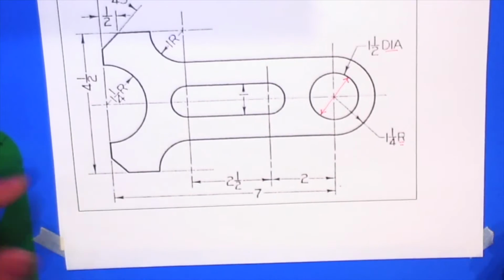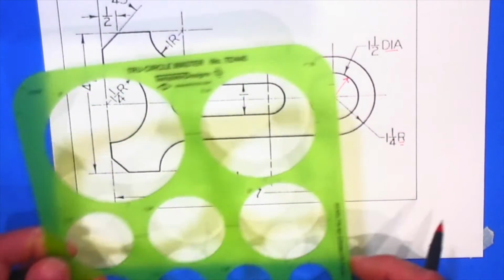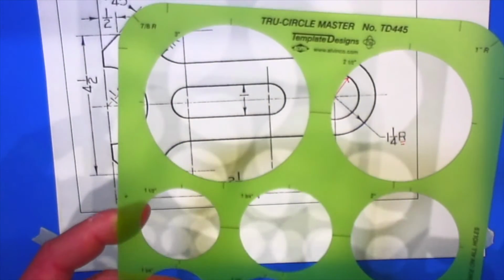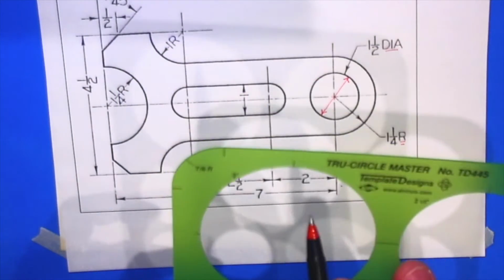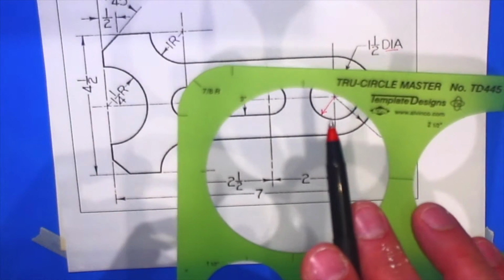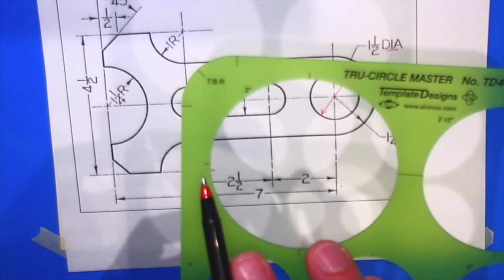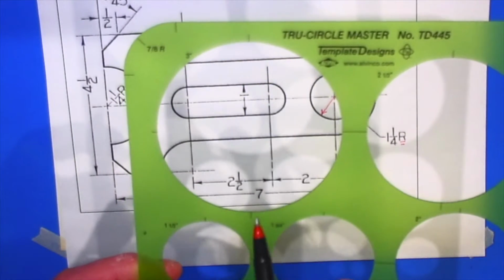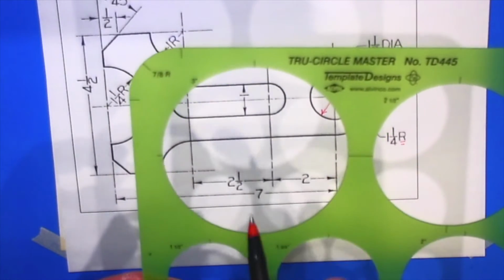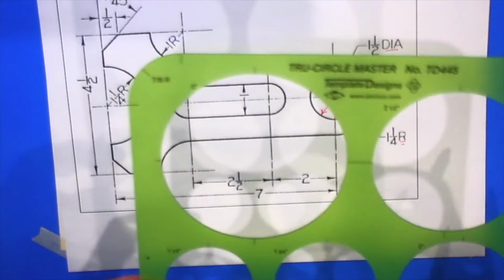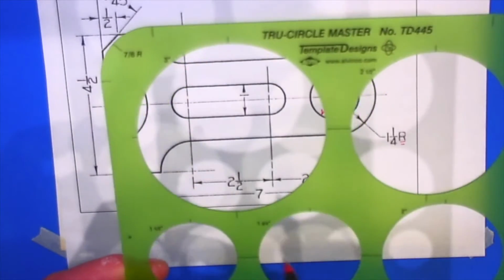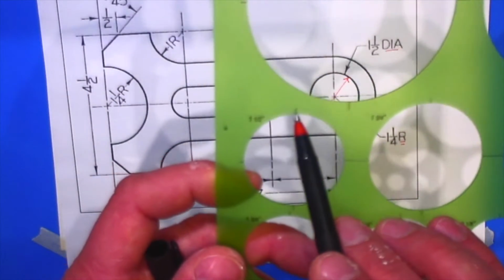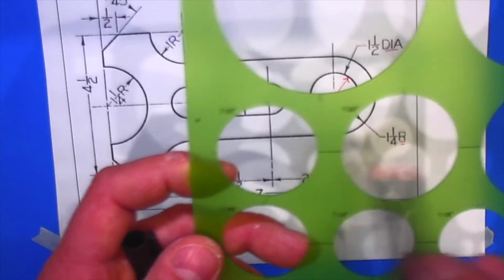Now the other thing you have to remember is the drawing tool you're going to be using, which is a circle template. All these circles are set up as diameter, and the other thing they have are markings to indicate where the center marks will help you line up the circle to draw. So every circle on the template has 4 markings to help you line up the circles or arcs properly.